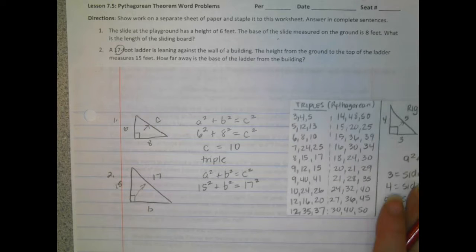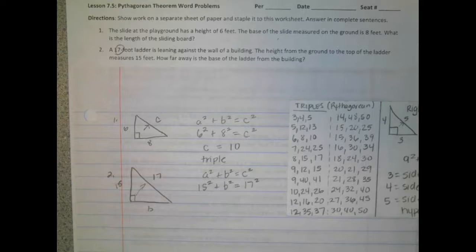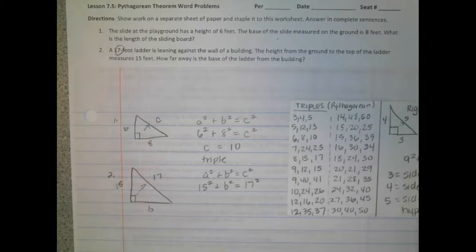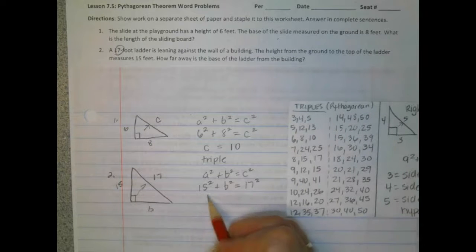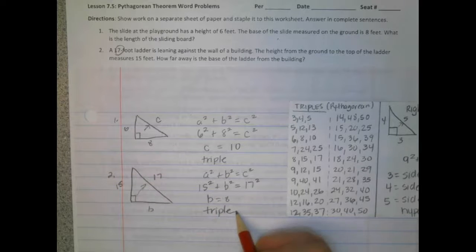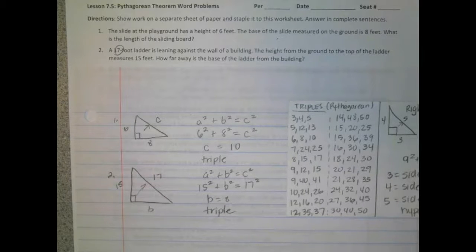Do you see anything in your triples that might give you a clue as to what B might be? What do you think B is equal to? Because it's a triple, 8, 15, 17, right? So B is equal to 8, and I know this because it's a triple. Pretty easy so far, right?